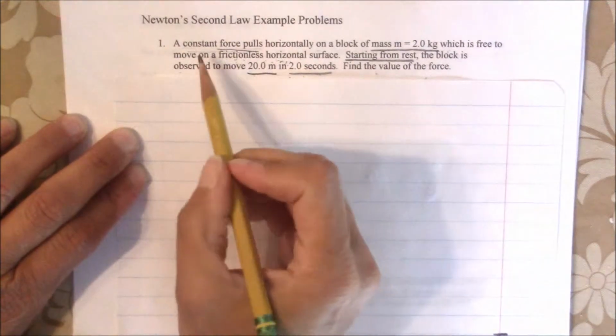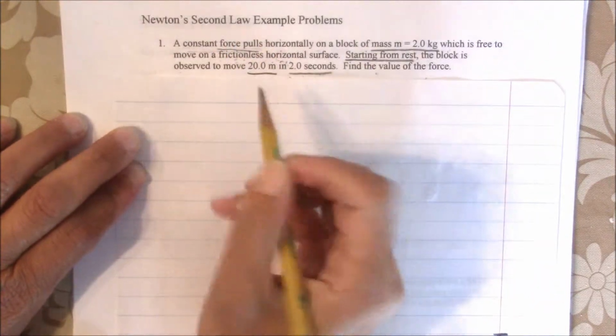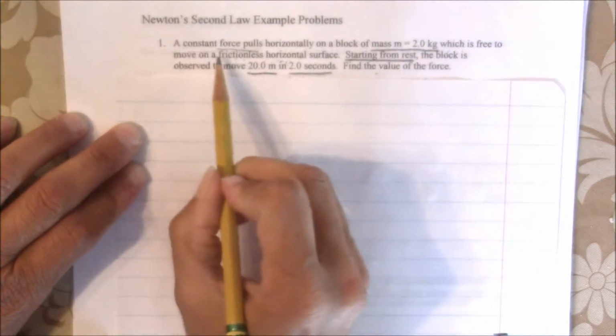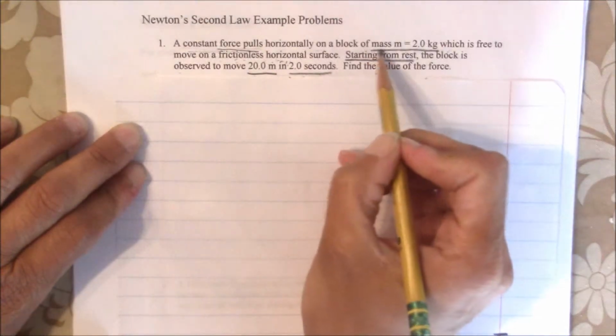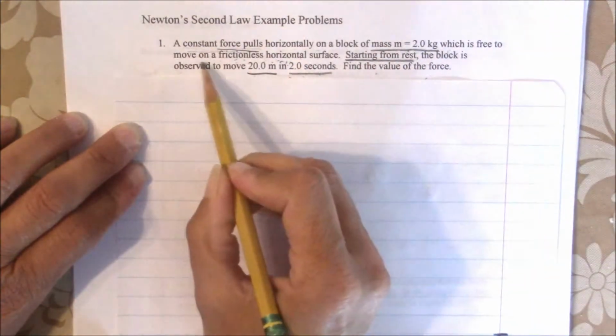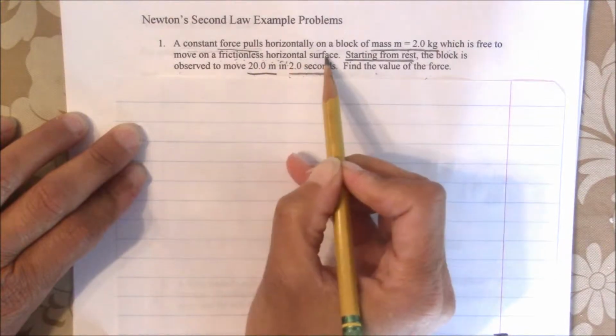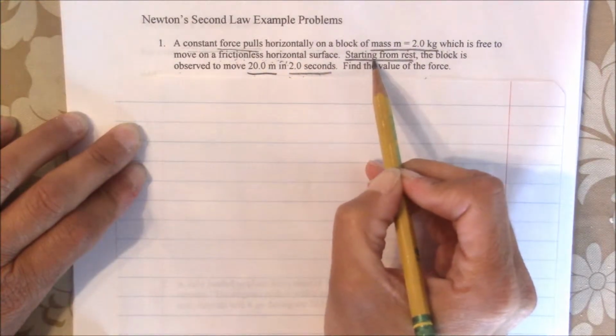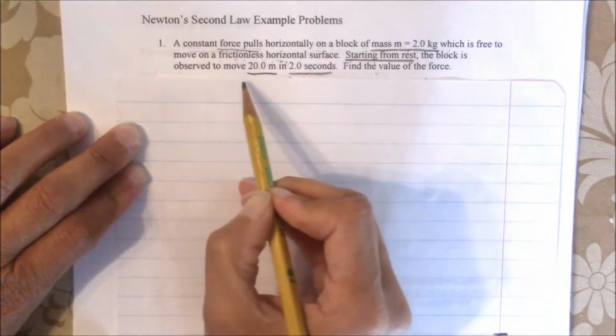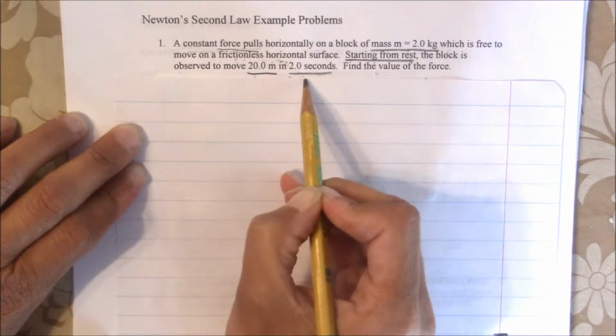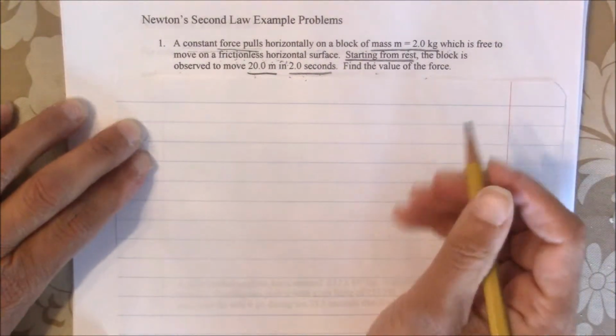This is a solution for Newton's second law, example problem number 1. A constant force pulls horizontally on a block of mass 2 kilograms, which is free to move on a frictionless horizontal surface. Starting from rest, the block is observed to move 20 meters in 2 seconds, and we want to find the value of the force.